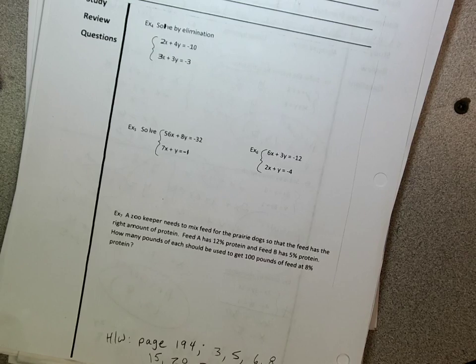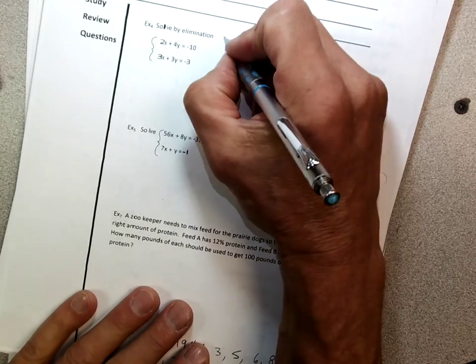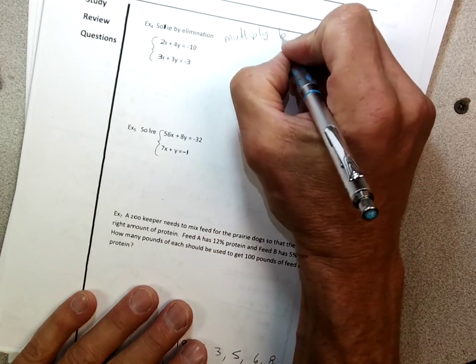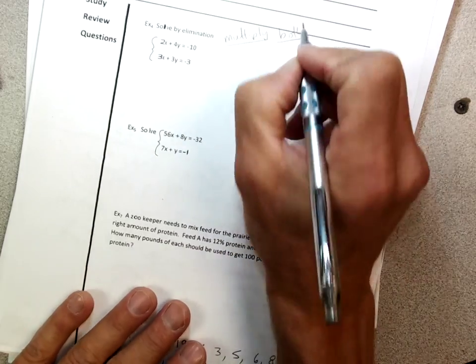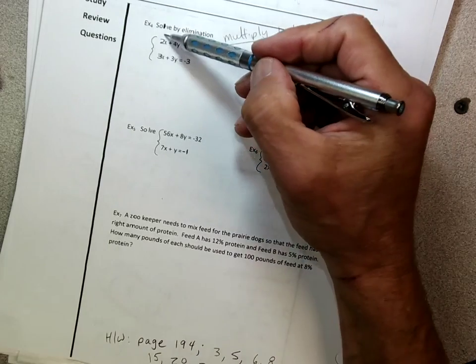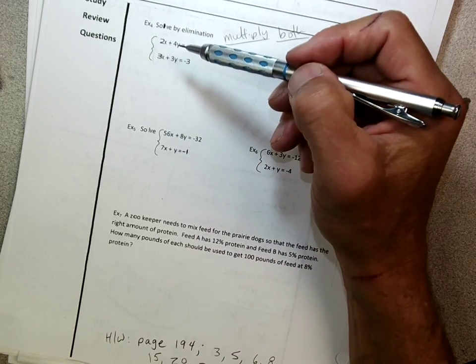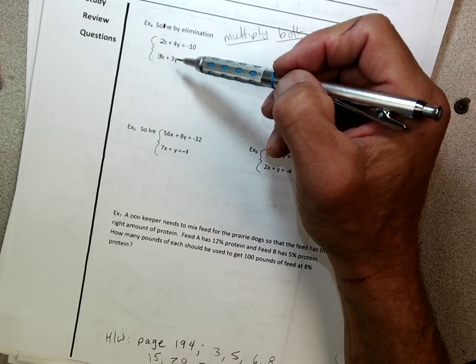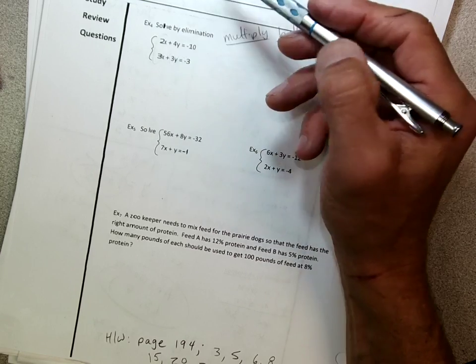But on this one, I'm going to have to multiply both. So one thing I'll tell kids, think of a common denominator, okay? So do you want to cancel the x's or the y's? Does not matter. Which one do you want to cancel? Okay, all he says x's.